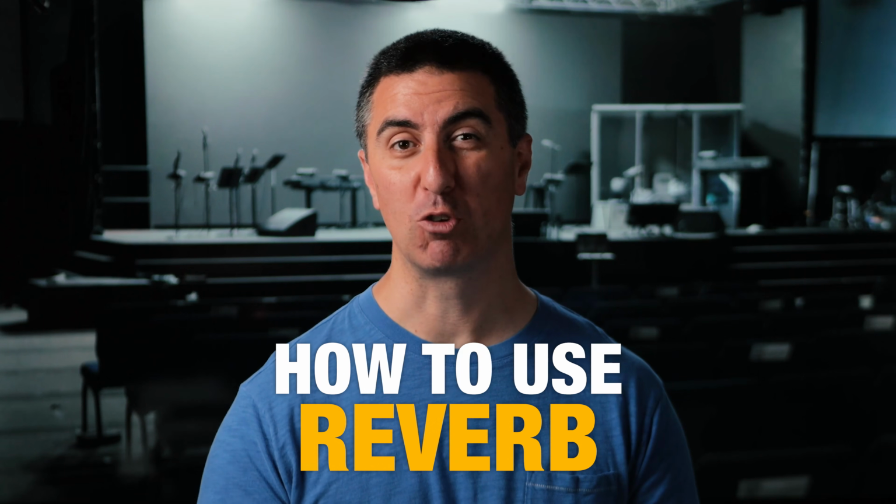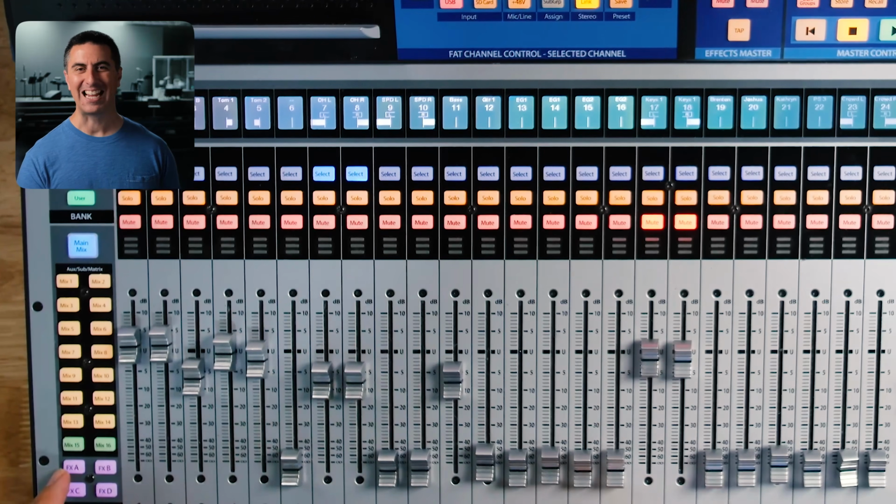Now that you know how to EQ and compress the drums, there's one more thing that's a whole lot of fun, and I'm going to show you how to use reverb on this board and some of my settings that I tend to enjoy. So the effects send is over here on the bottom left corner. I usually send my drums to effects A.